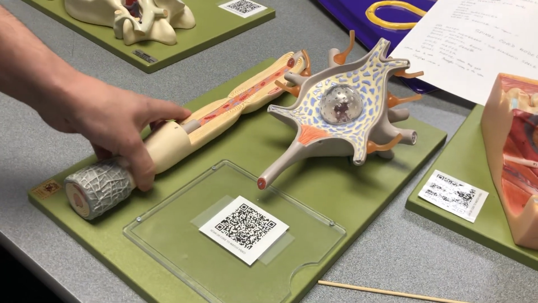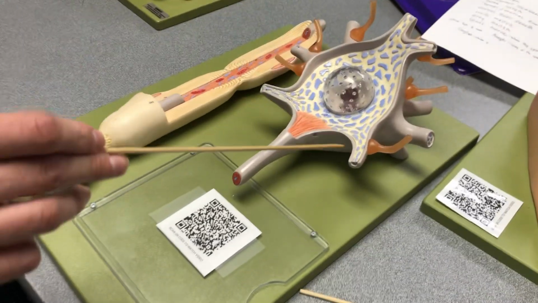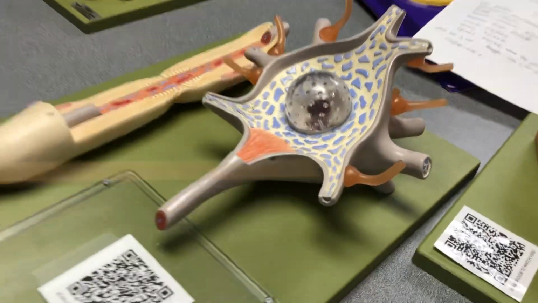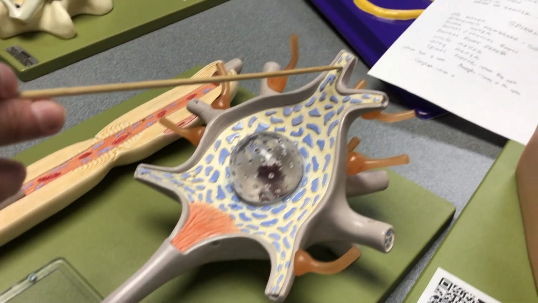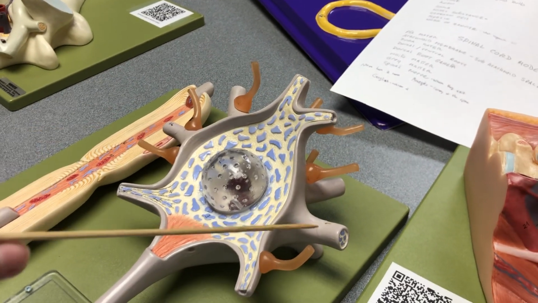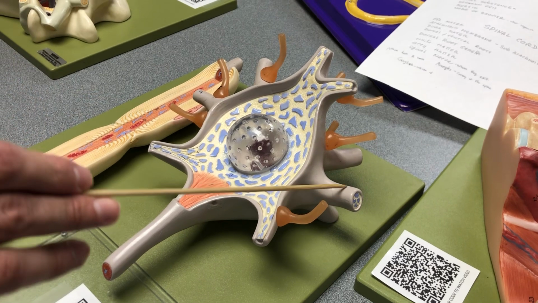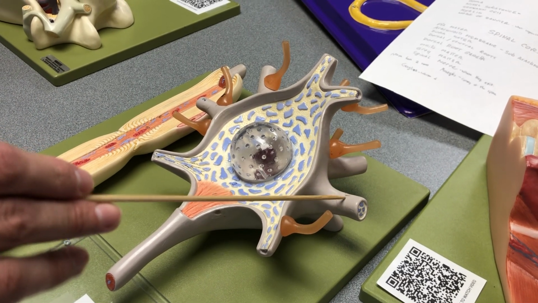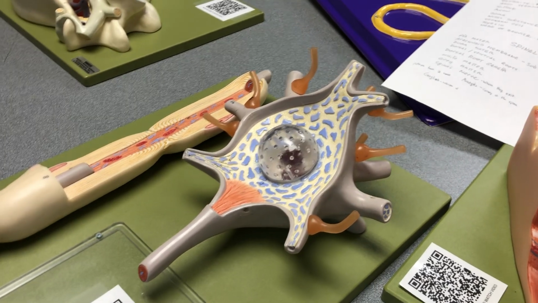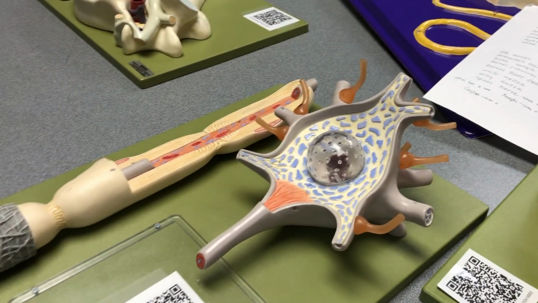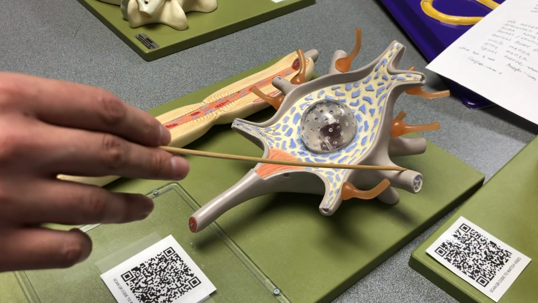Okay, so for the neuron model, first we have the dendrites. So we have dendrites all throughout here. But your professor, I would think, will put it where you don't have the blue stuff here. So better probably here to put it for the dendrite. So we have the dendrite.